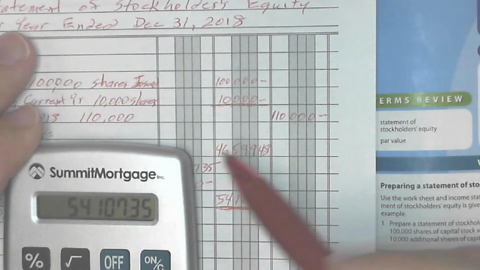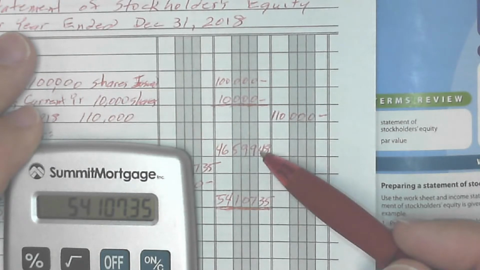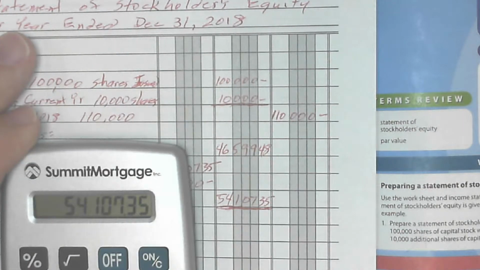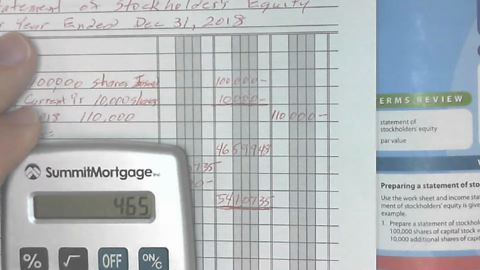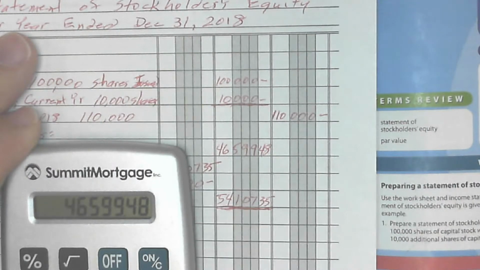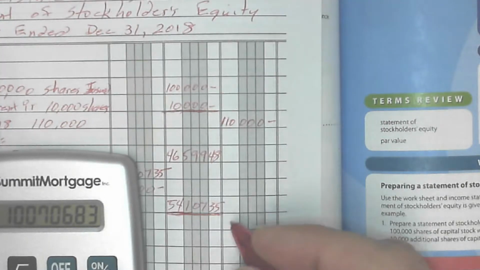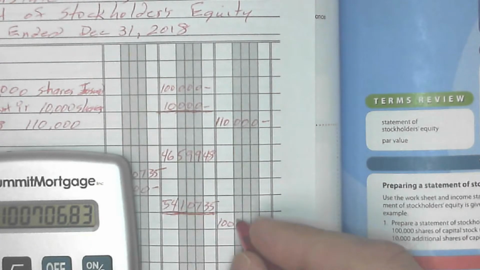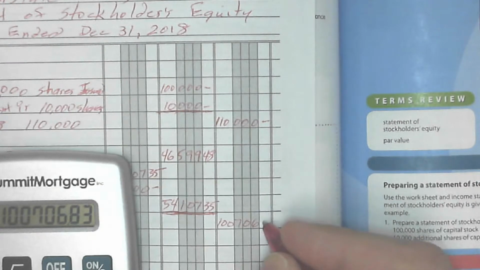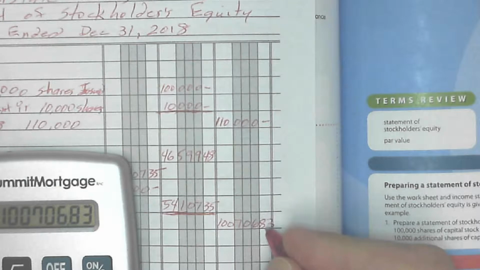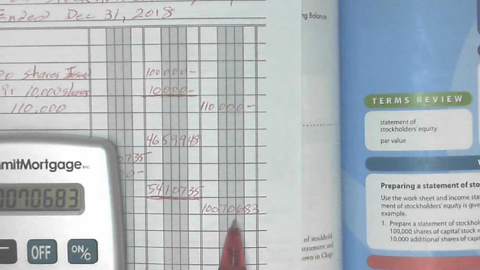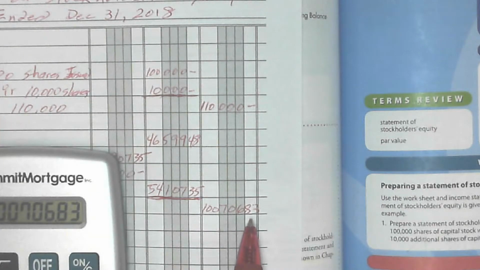So let's add the 46,599 to the 54. So that gives us $100,706.83.